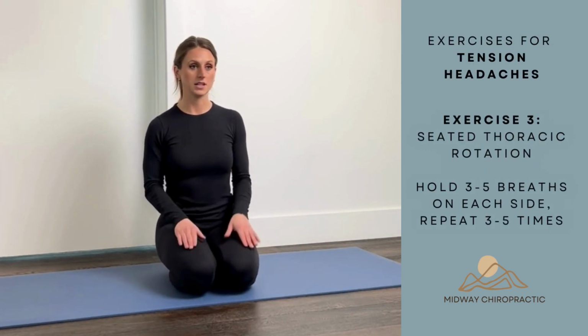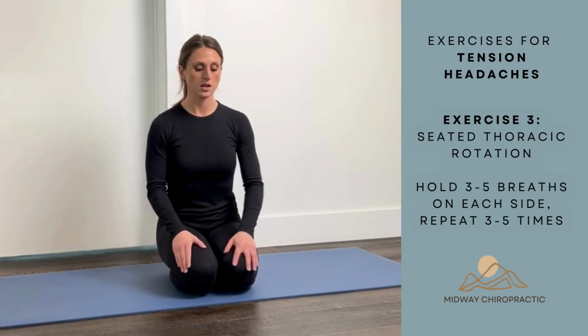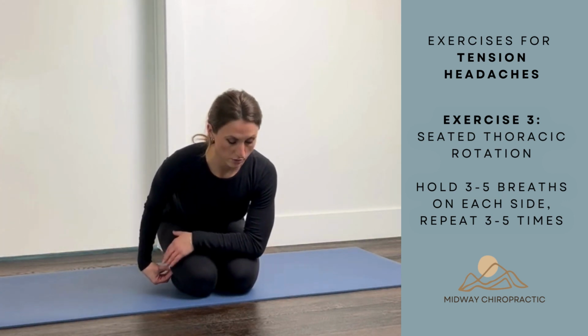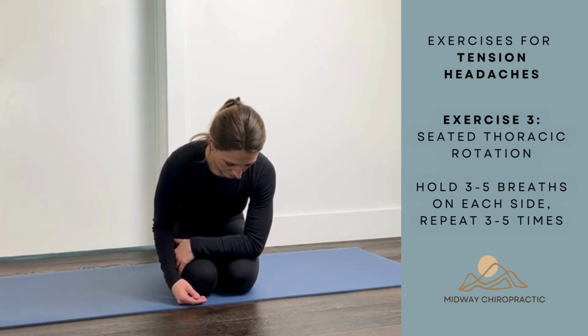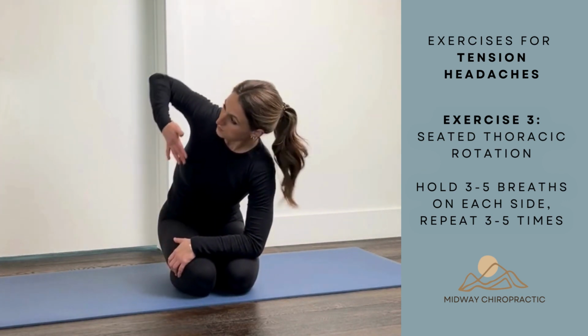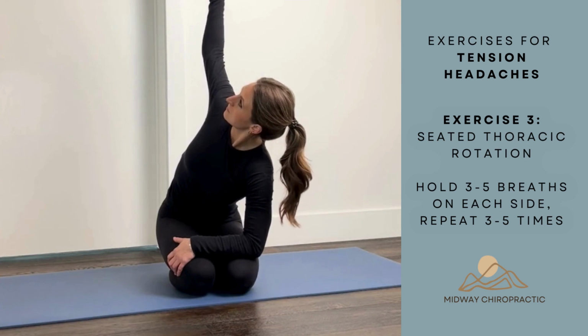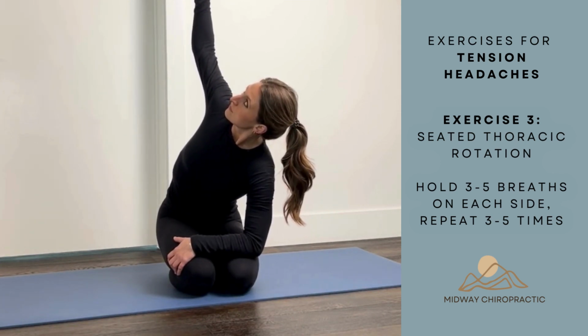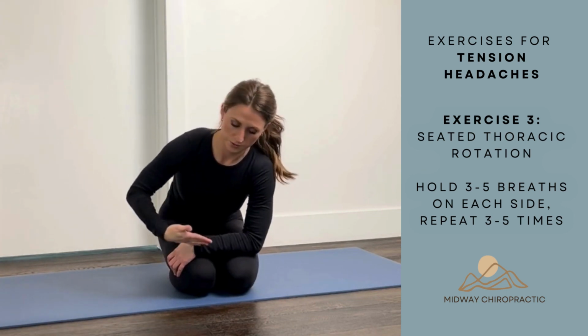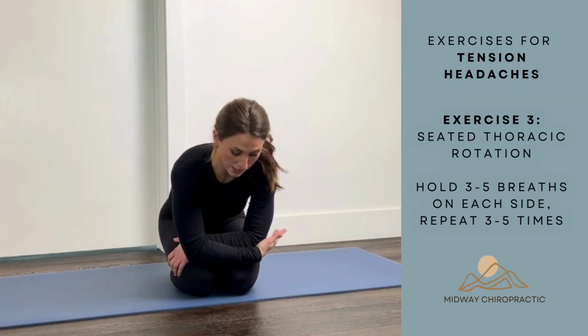Next is going to be a seated thoracic rotation. So we'll come right down here with the arm over the knees. We'll take a deep breath at the bottom. Then we're going to exhale and open. And then we'll take a deep breath here at the top. Exhale and close. And we'll do that on both sides.